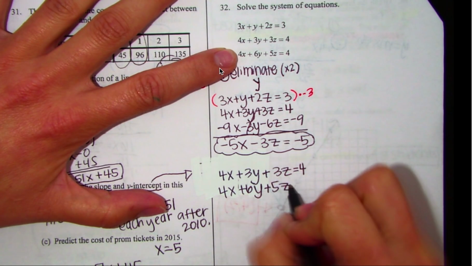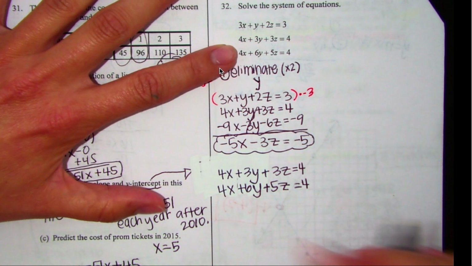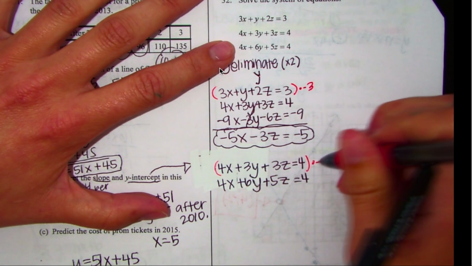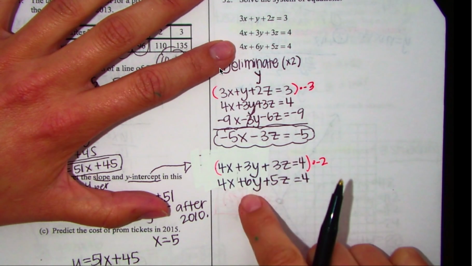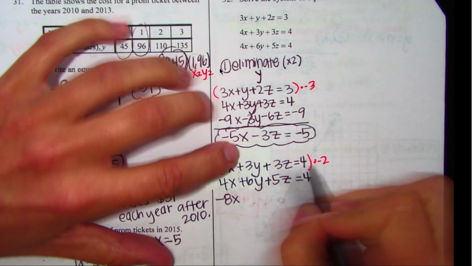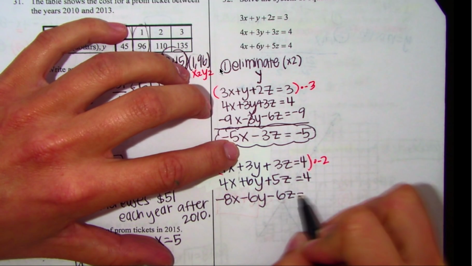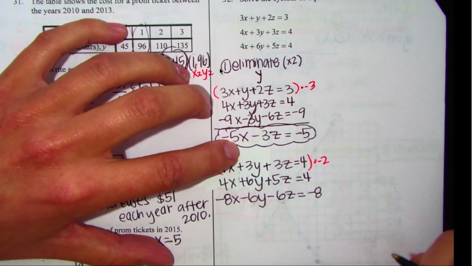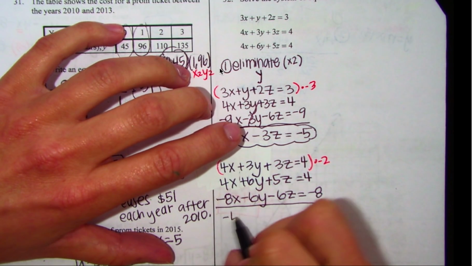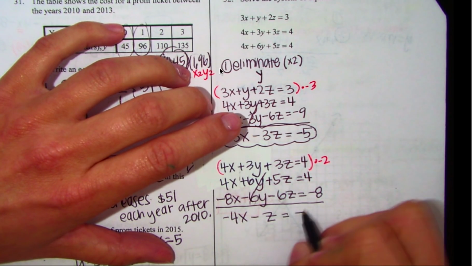And we are going to go through and eliminate the same variable. We're going to eliminate y. So in order to do that, I would multiply this top equation by -2 so that I get the -6x to cancel out here. So this is going to be -8x minus 6y minus 6z is equal to -8. Then I'm going to add down, and I get -4x minus z is equal to -4.